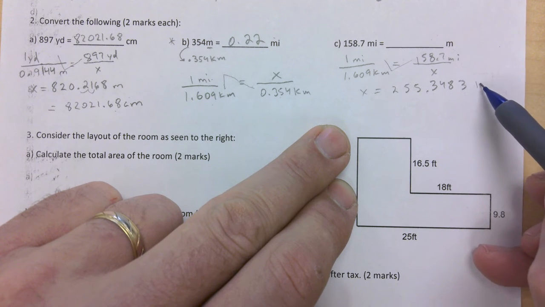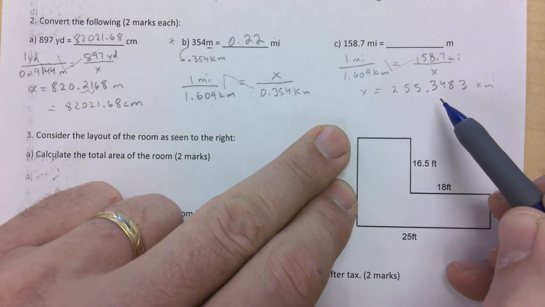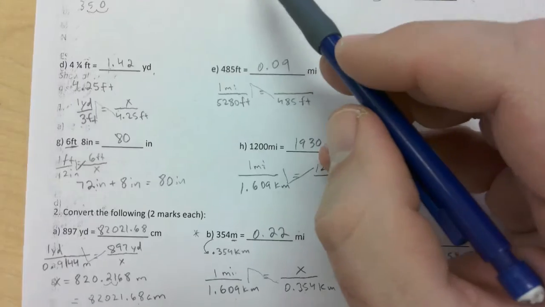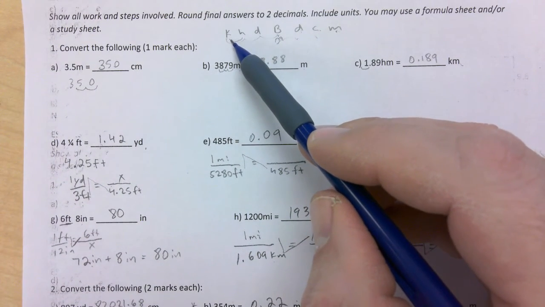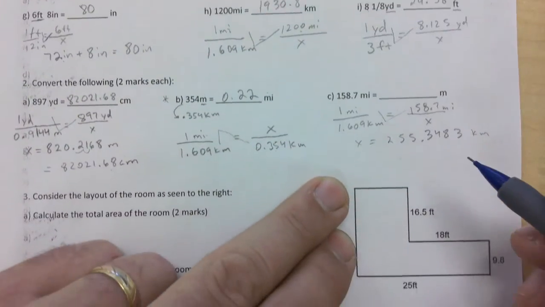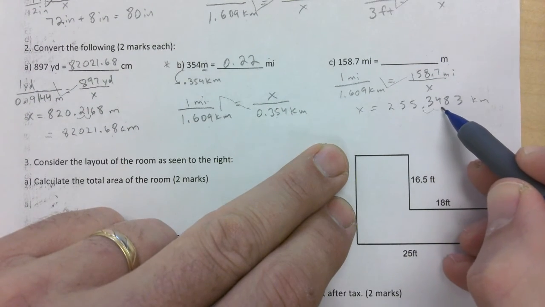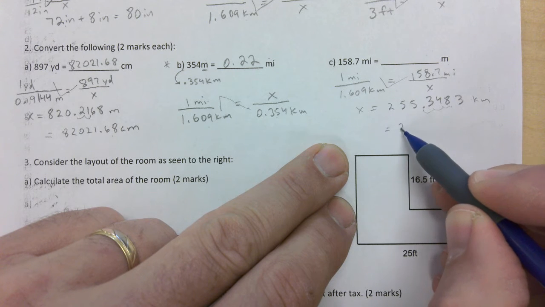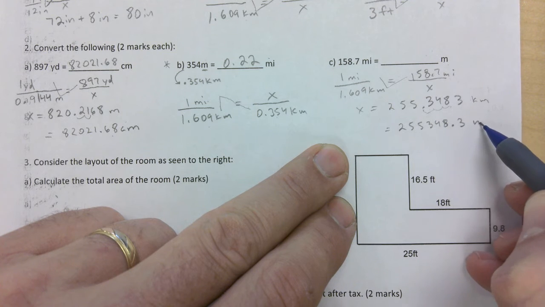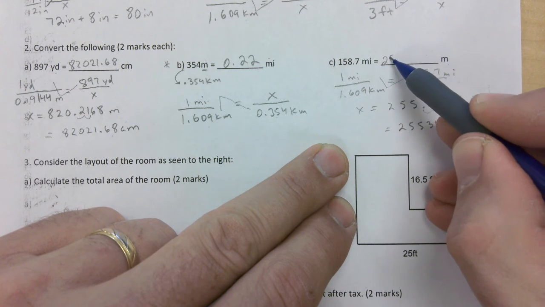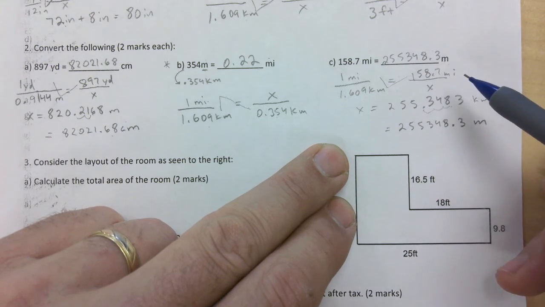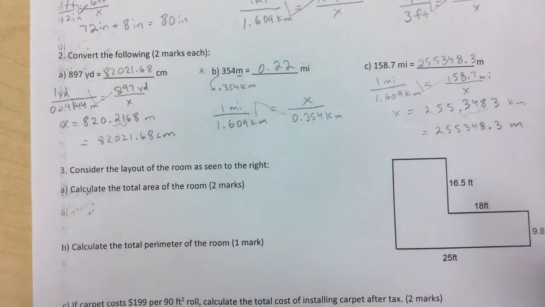This is in kilometers. And to go from kilometers to meters, let's go back up here. Kilometers to meters, that'd be 3 decimals to the right, 3 shifts. So it'd be 1, 2, 3 right there. So that'd be 255,348.3 meters. So each one of these gives you 2 marks.